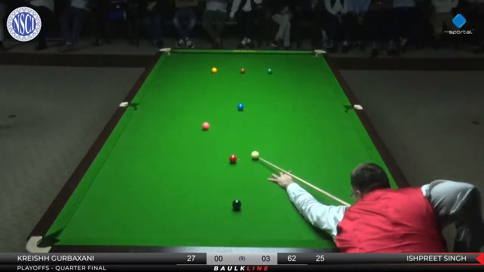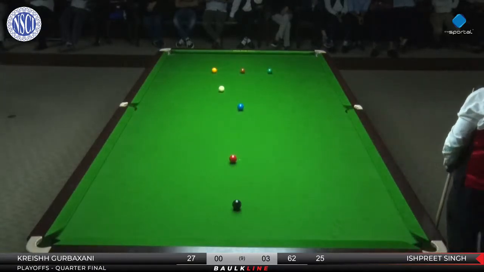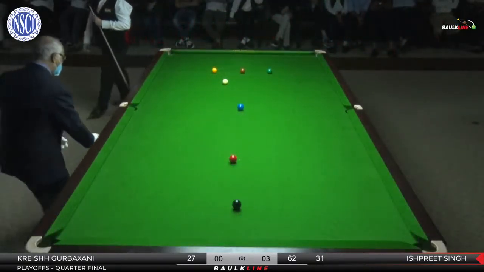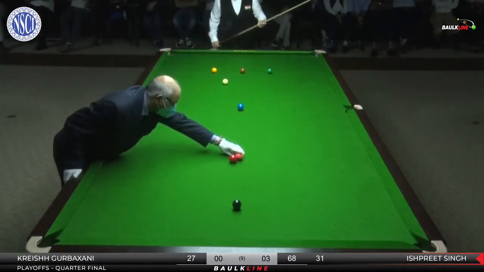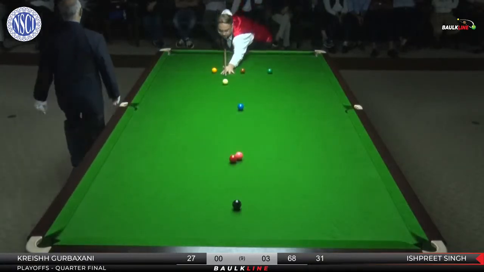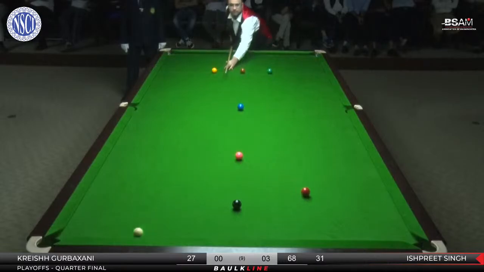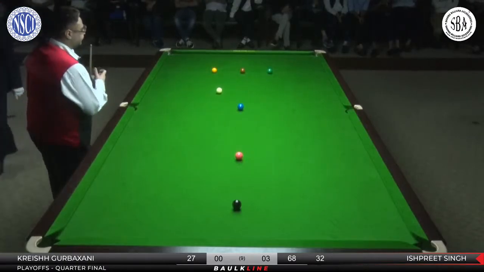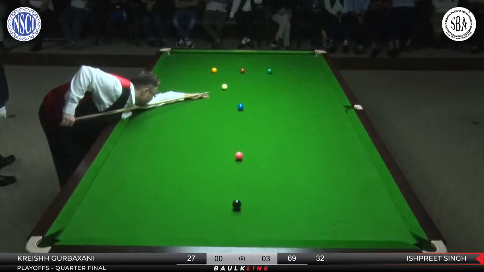And it's almost curtains for Kreishh here, unless he pulls a rabbit out of the hat. I mean, you know some players who are very gritty and who put their head down and say, okay, I'm going to do this. Kreishh is more of a front runner. If he goes ahead, it's very difficult to catch him. This match seems like it's already 4-0. It's a lovely pot there from Ishpreet, and it becomes 4-0 with a lead of 42 points on the colours, and it seems like it's going to clear it easily.